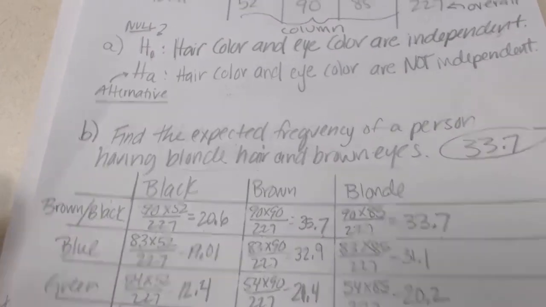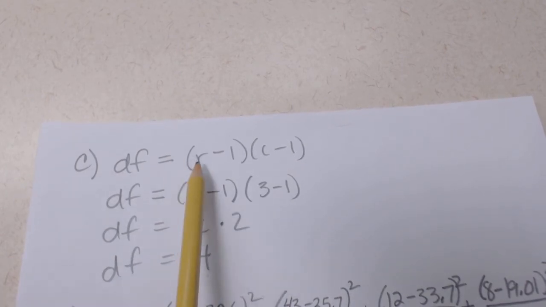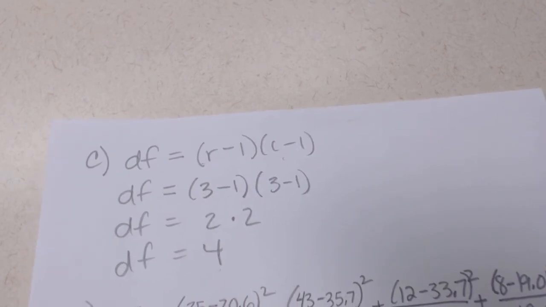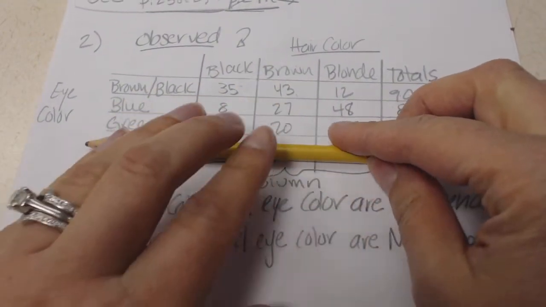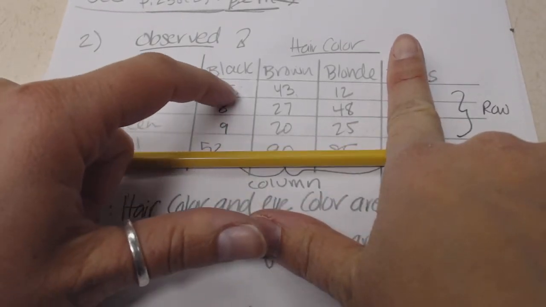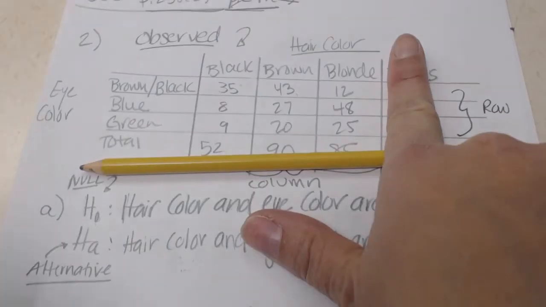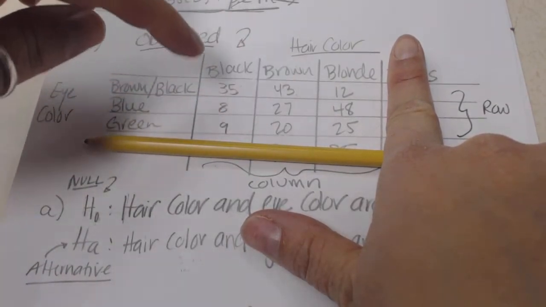Okay, let's move on to part C. Part C says, write down the number of degrees of freedom. Now, degrees of freedom is the total number of rows times the total columns. You cannot count the total column and total row. So what I mean by that is we have to take out these totals. So we are not looking at that. All we're looking at is the raw data. There are 1, 2, 3 rows and 1, 2, 3 columns. So just where that original data is, no totals involved. So we have 3 rows, 3 columns, and so it's going to be a 3 by 3.